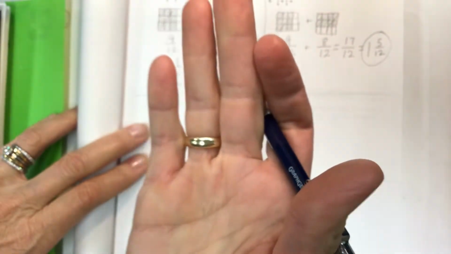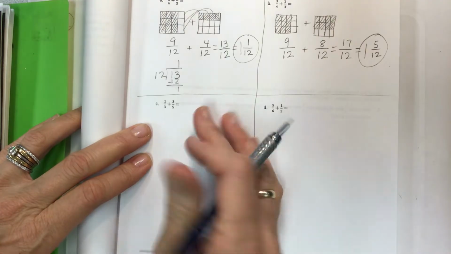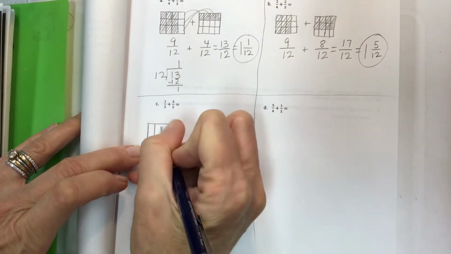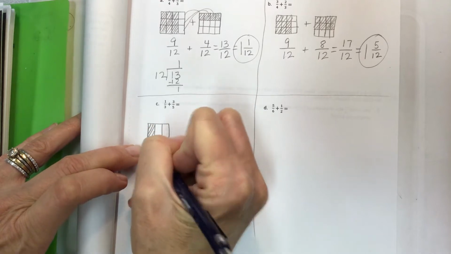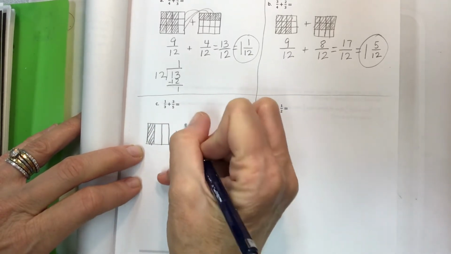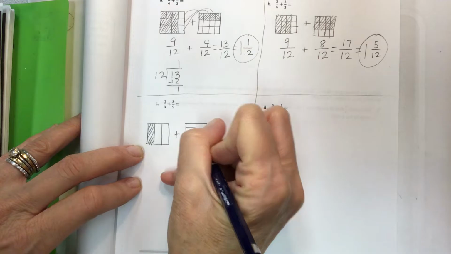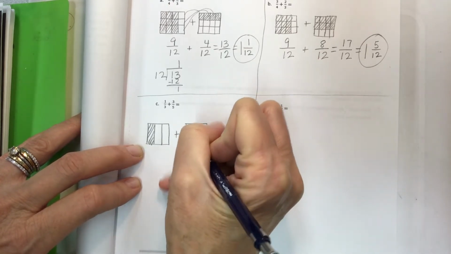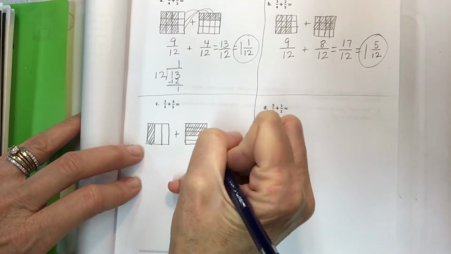Move it up and make it blurry just for fun. Focus. Okay. 1/3 shaded plus 3/5. 1, 2, 3, 4, 5. 3 of them are shaded.